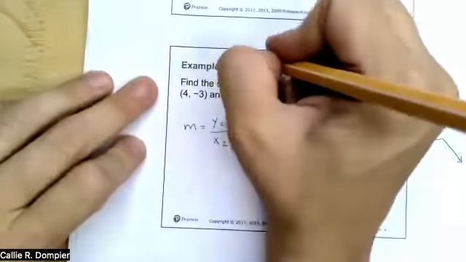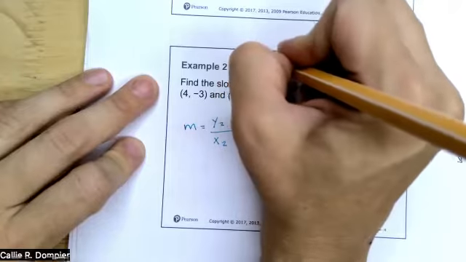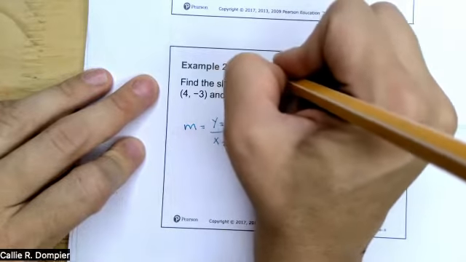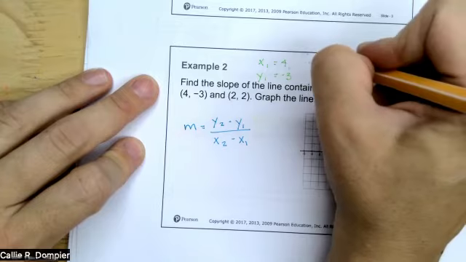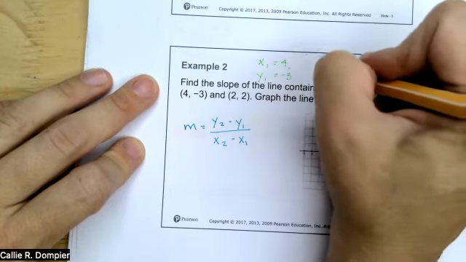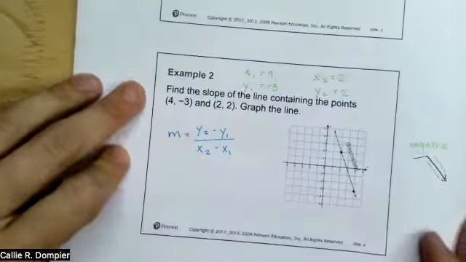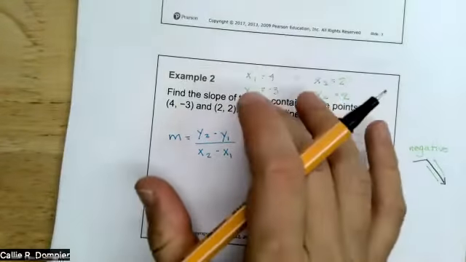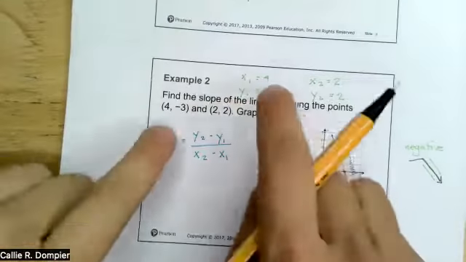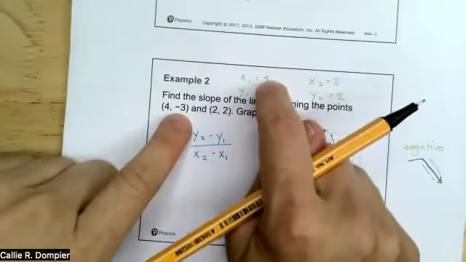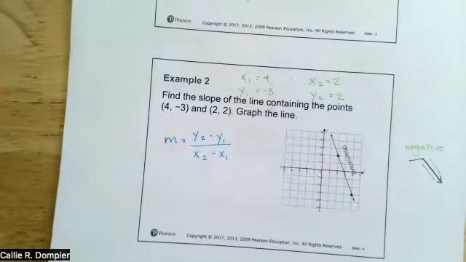It does not matter. I'll say x1 is 4, y1 is -3, x2 is 2, and y2 is 2. It does not matter which one you make your first point and which one you make your second point, as long as they're together. Those two have to stay together, and these two have to stay together in the correct order. So now I'll rewrite it.